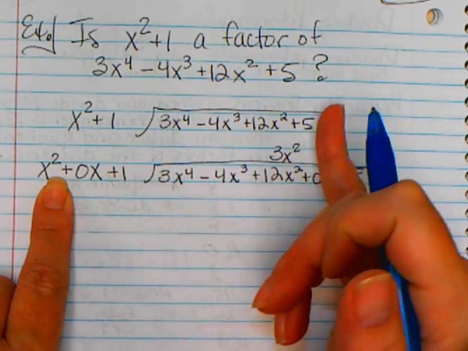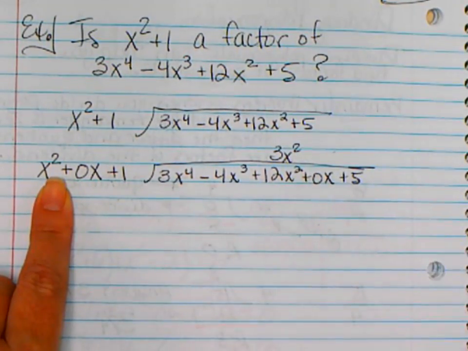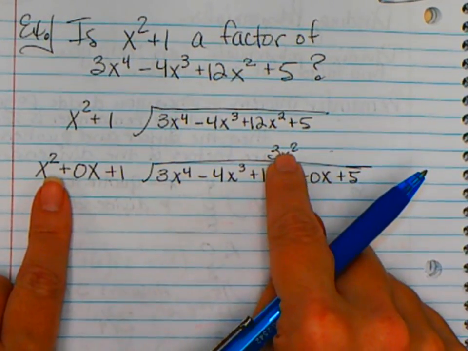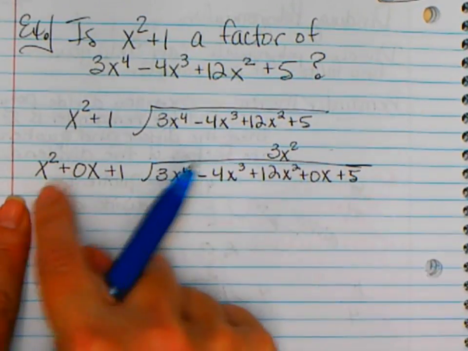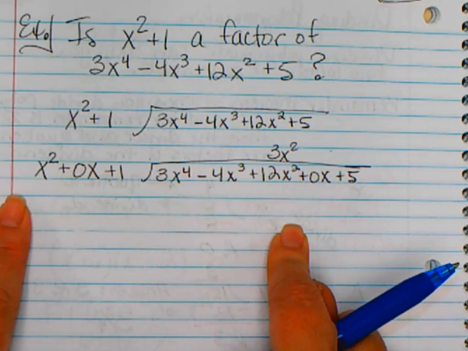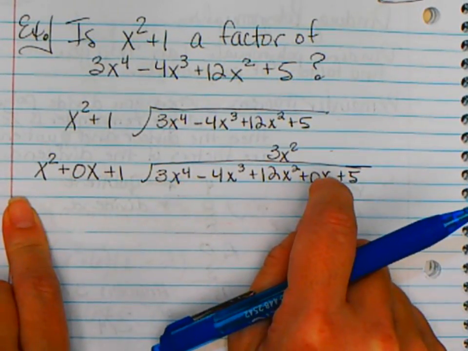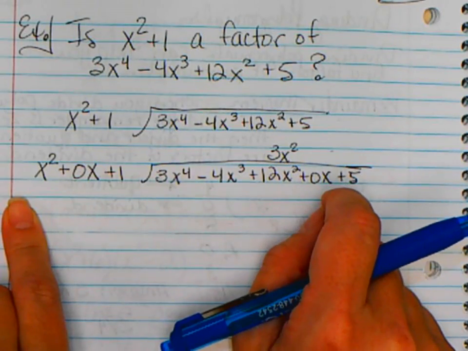Wherever I start and then everything to the right of, I need to have something above those terms. That also helps me make sure I know something's not wrong. I'm not missing something, I forget something, all that stuff. And this time when I multiply the 3x squared times all three terms in the divisor. And they needed to line up below their like term, okay? Am I going too fast? Okay. If not, you can watch the video again when you get home.